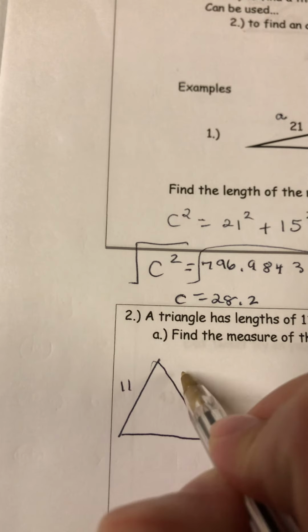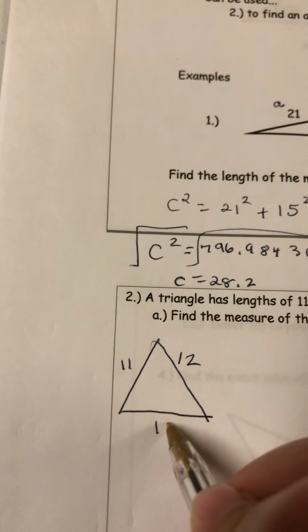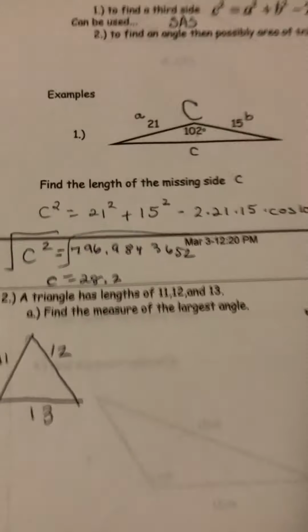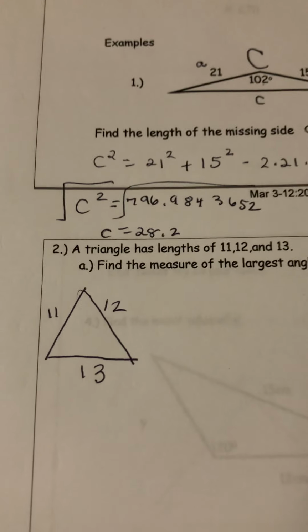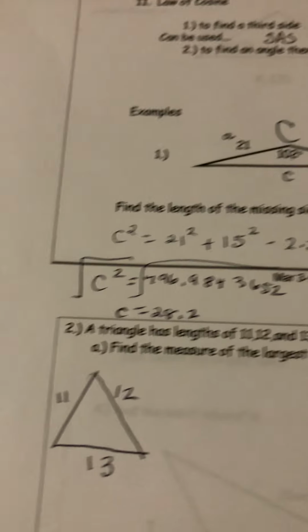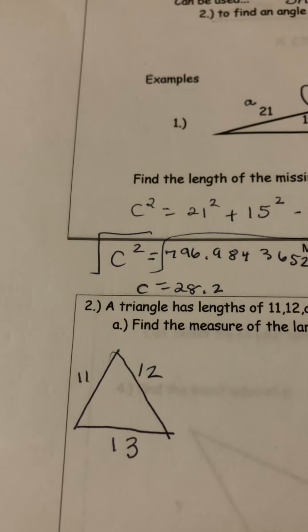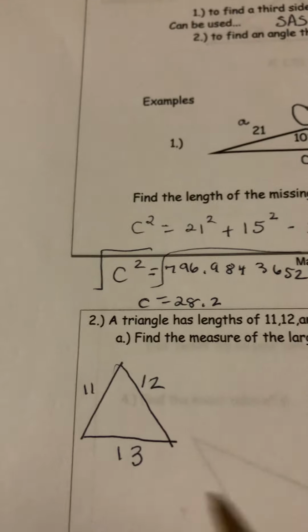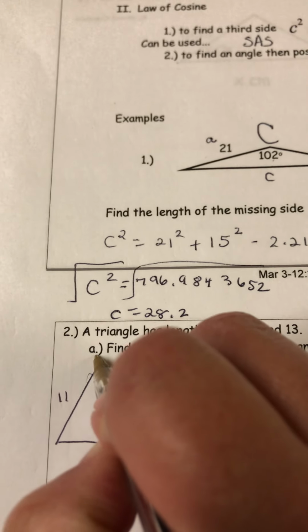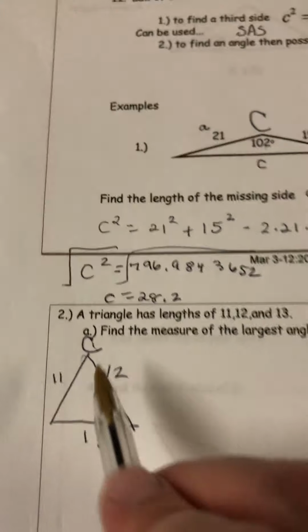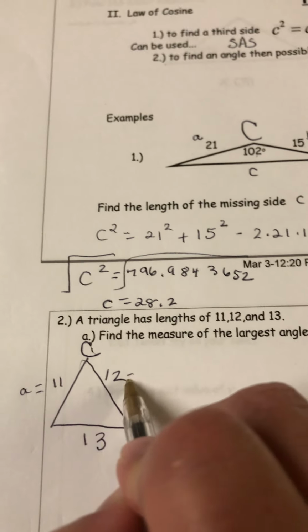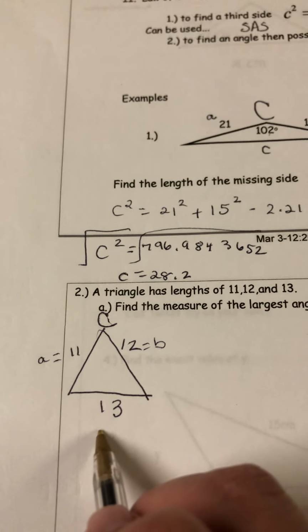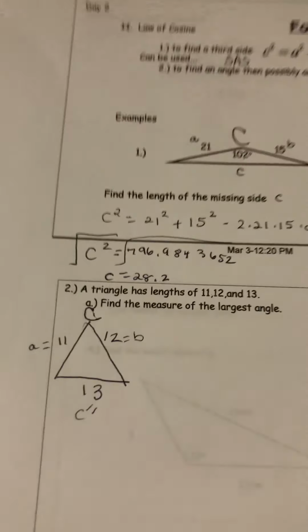So 11, 12, and 13. I'll label my three sides. Just a sketch, nothing terribly fancy. But now I have to think about, where would the largest angle hang out? My days of geometry tell me the largest angle is always opposite the longest side. So 13 is the biggest number. Guess where I'm going to label angle C? Right here. So if that's angle C, this is side A, let's say, and this is side B. And of course you could reverse those, but you cannot reverse this. Side C, the longest side, is 13.